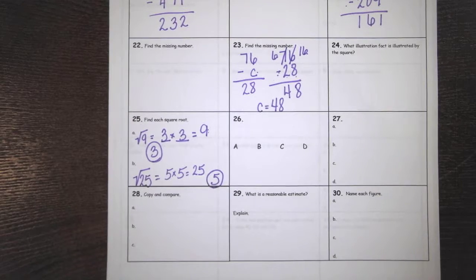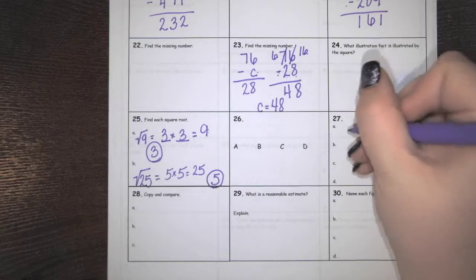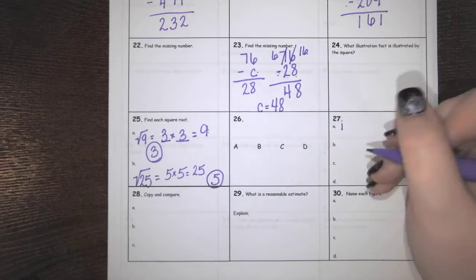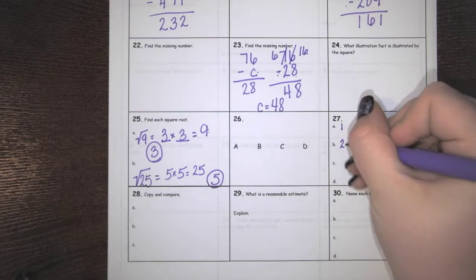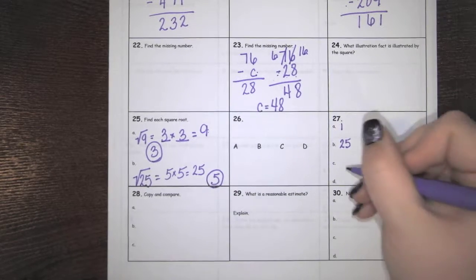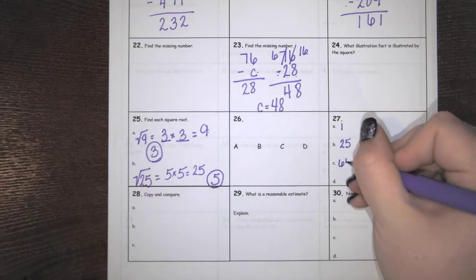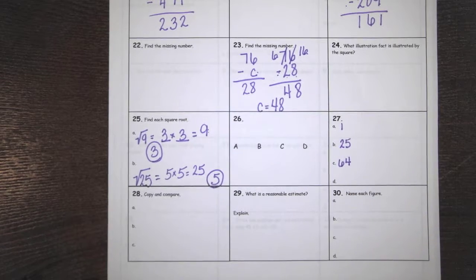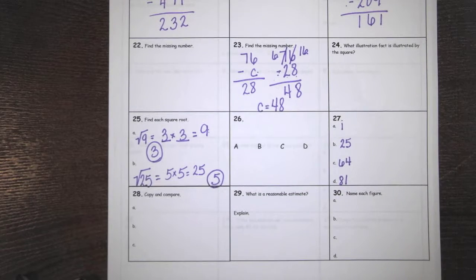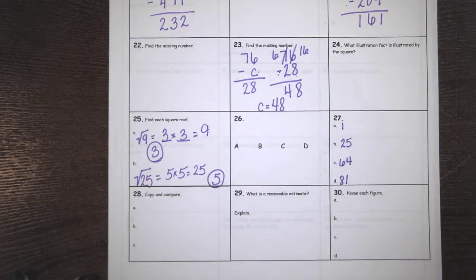27. Multiply. 1 times 1, 1. 5 times 5, we've already done. It's 25. 8 times 8, 64. D, 9 times 9 is 81. Okay. Last one we're doing together, 29.